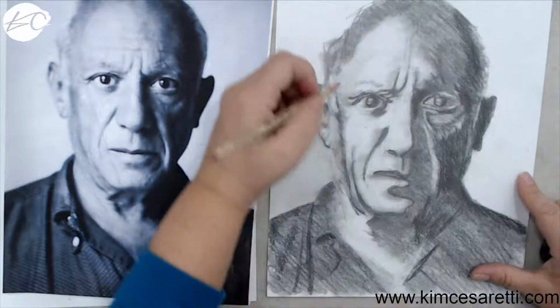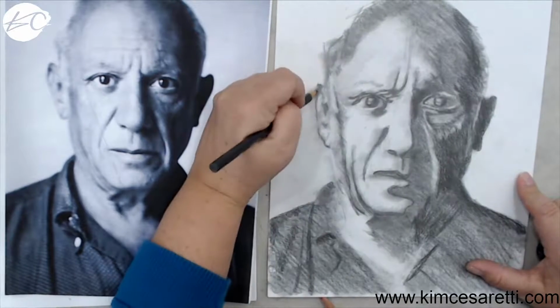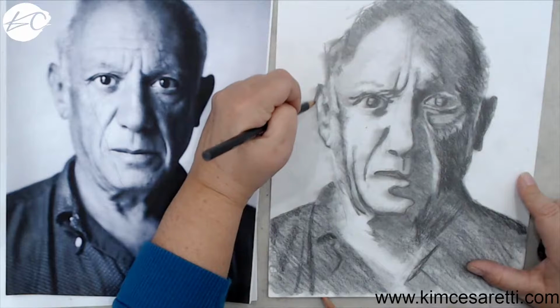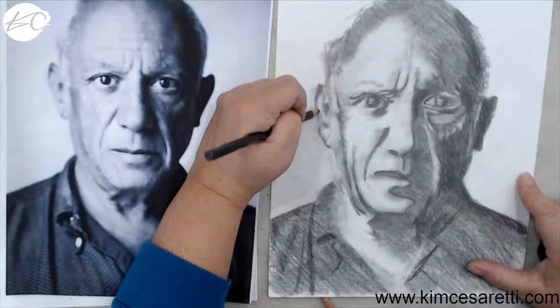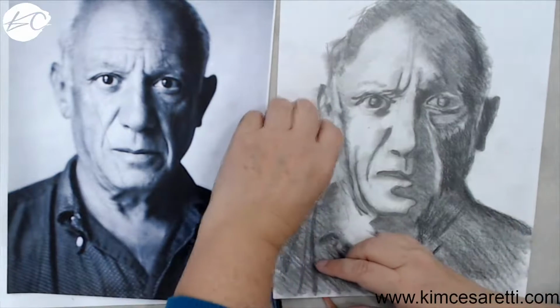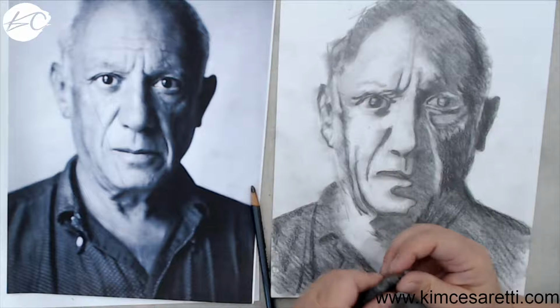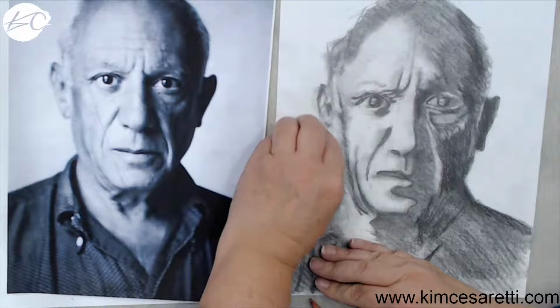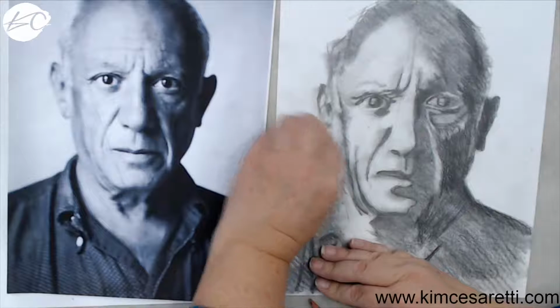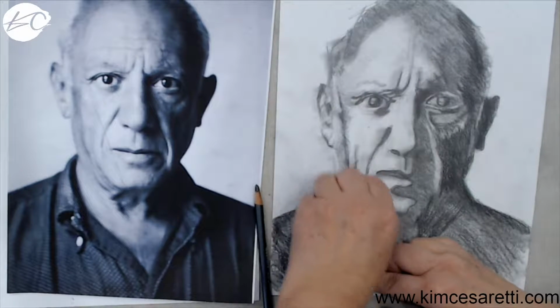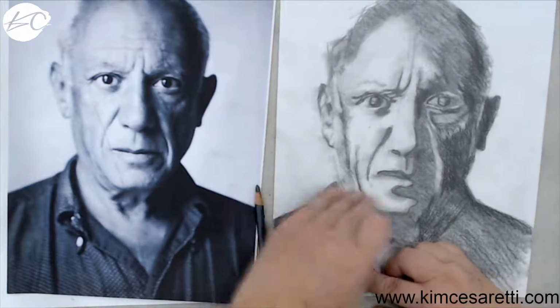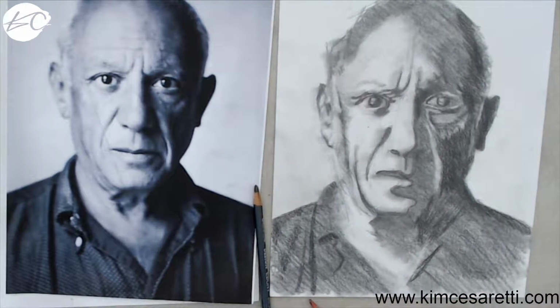And, ooh, sometimes you have edges that disappear. And if that's the case, we'll then make them disappear a little, that's all. That side of his face where his ear is. This needs to be totally softened over here. Yeah. Oops.